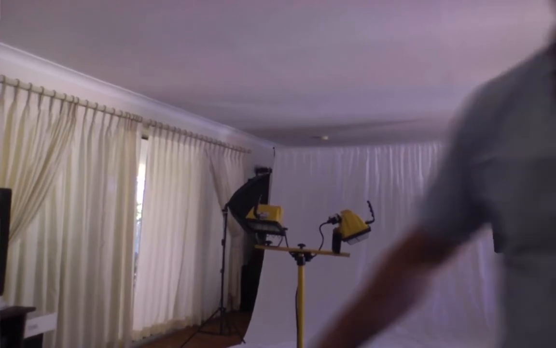So what I'm going to do now is I'll jump over to my iPhone camera and I'll take you for a bit of a walkthrough around each of these different objects, what they do, where to set them up, and how I use this little setup here. So I'll see you guys in a second.